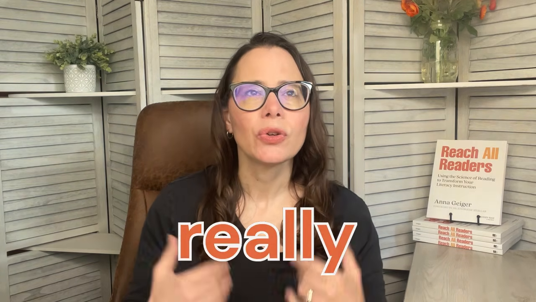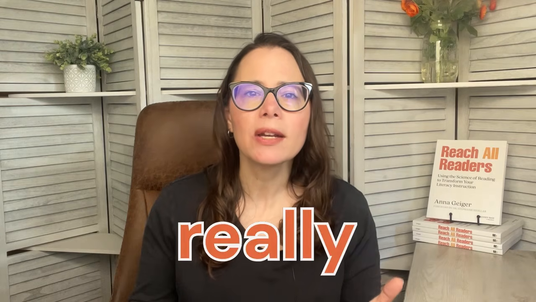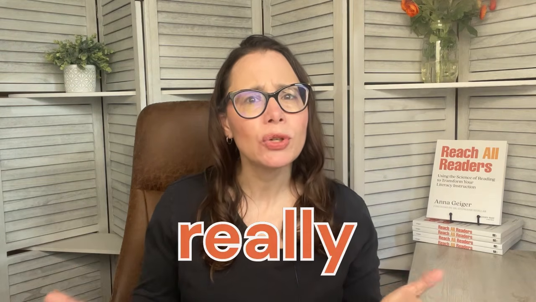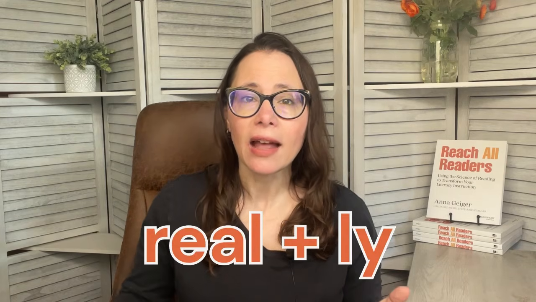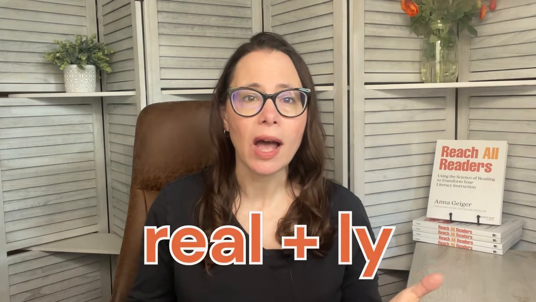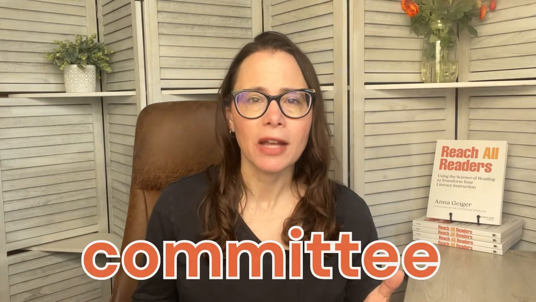Or think about the word really. Say it out loud. Really. Of course, we only hear one L, but we spell it with two L's. Why is that? Well, it's because it's the base, R-E-A-L, plus the suffix L-Y. We keep both parts intact because the meaning matters more than the sound. Morphology trumps phonology.